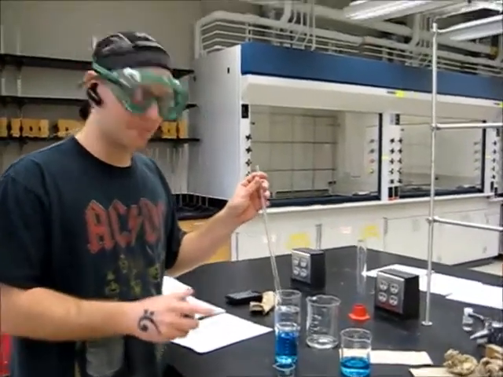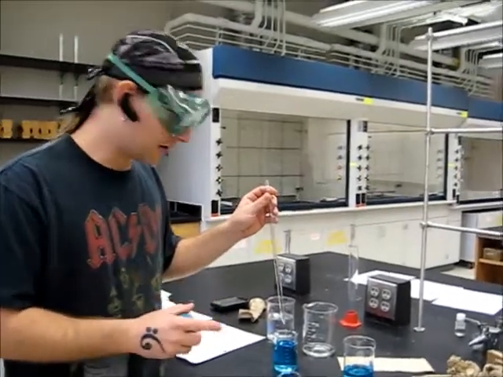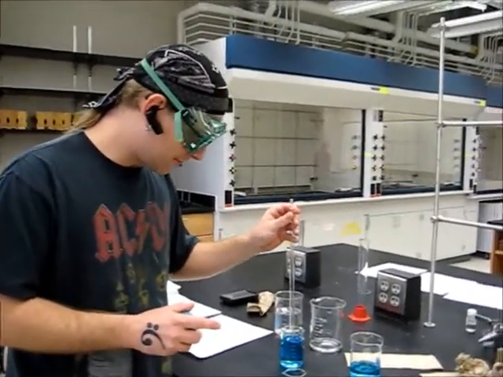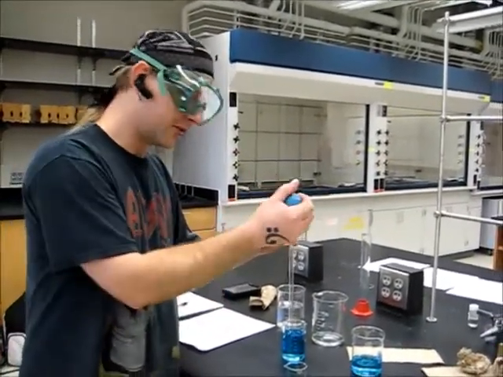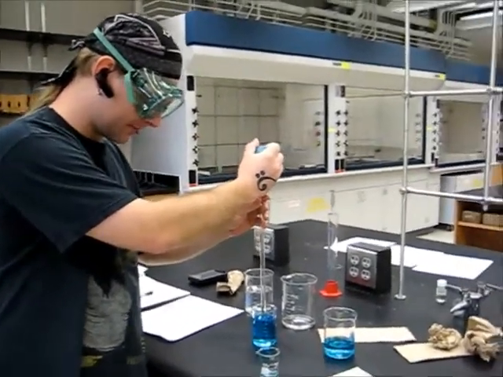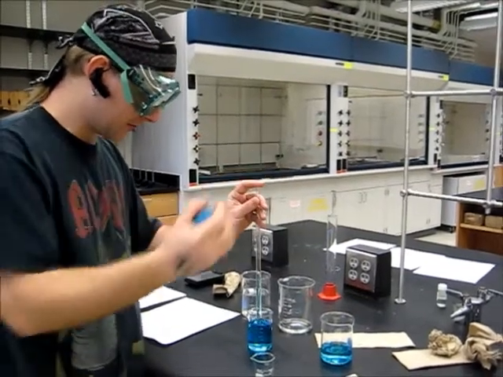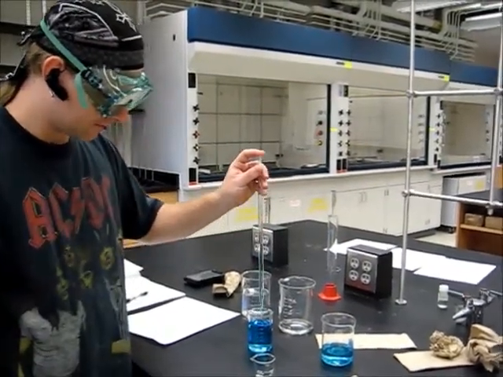In order to properly transfer fluid or liquid from one vessel to another, place the tip of your pipette in the solution, squeeze your bulb, place it over the top of the pipette to draw the fluid into the pipette. When you're done drawing fluid in, quickly remove the bulb and place your index finger over the top.